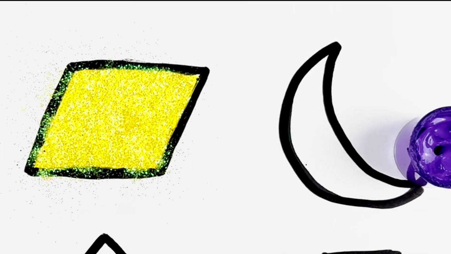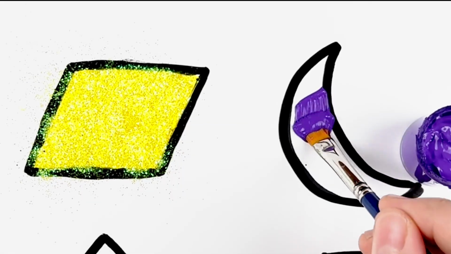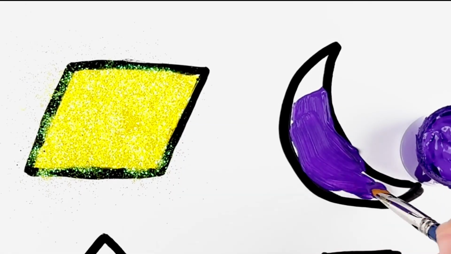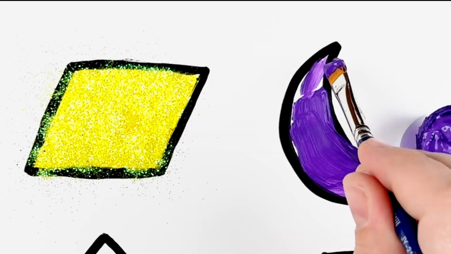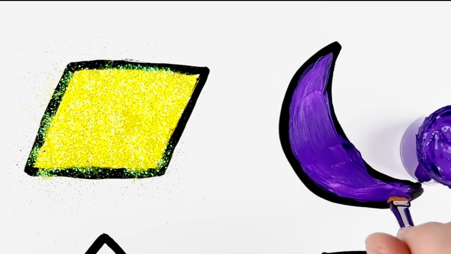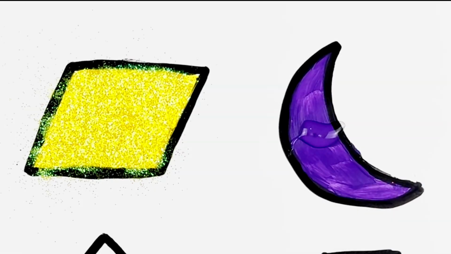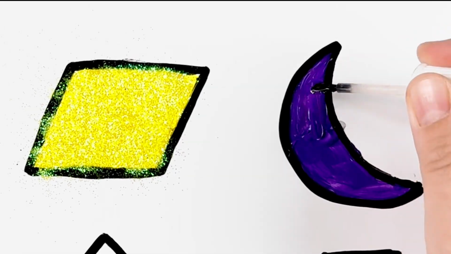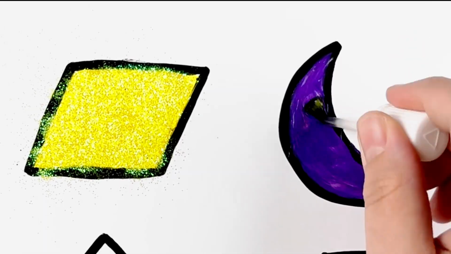The crescent will be painted purple. Now we will add purple glitter.